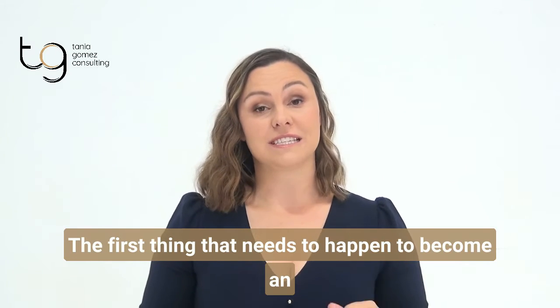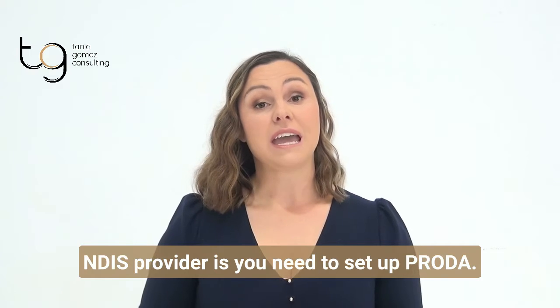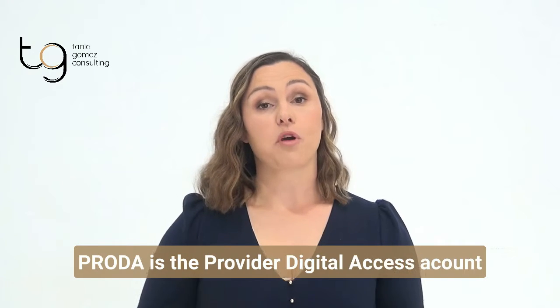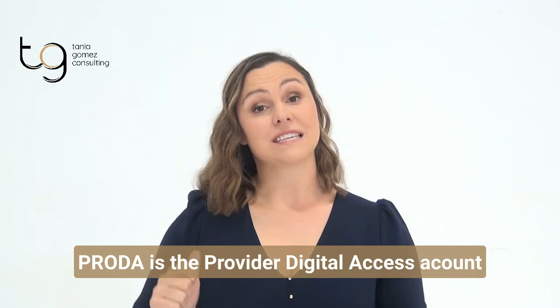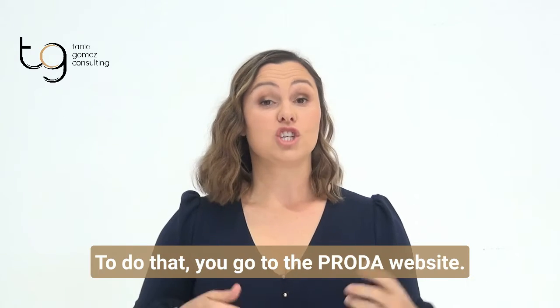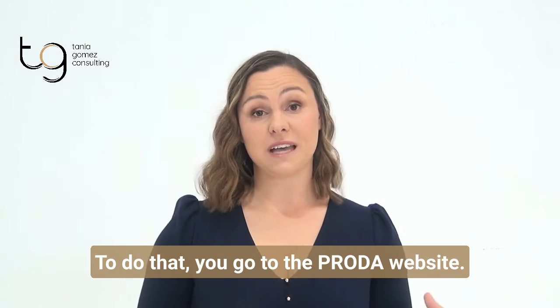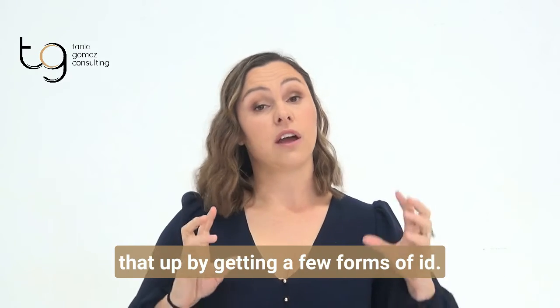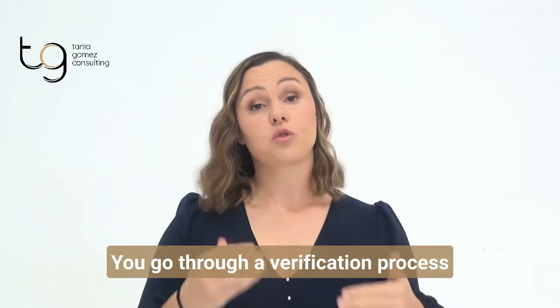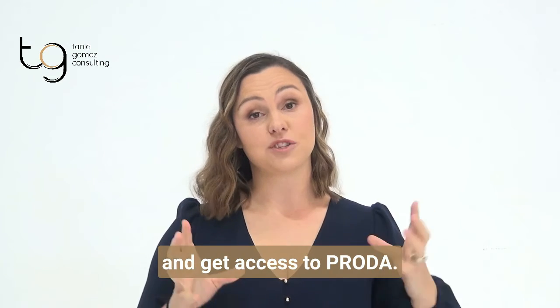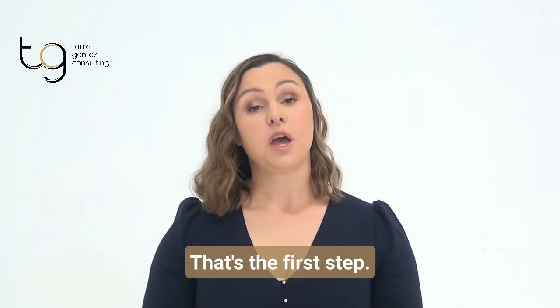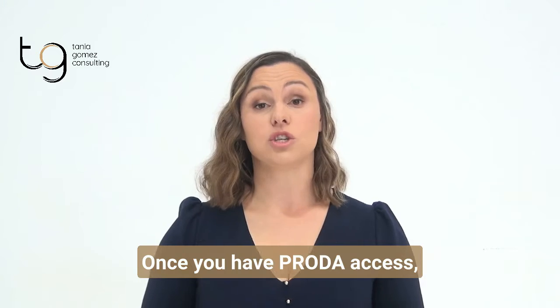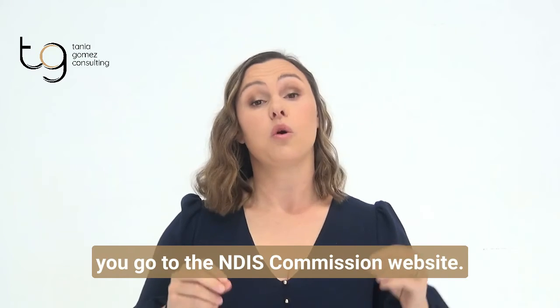The first thing that needs to happen to become an NDIS provider is you need to set up PRODA. PRODA is the Provider Digital Access Account with the Australian Government. To do that, you go to the PRODA website. You can do that by Googling PRODA, and you set that up by getting a few forms of ID. You go through a verification process and get access to PRODA. That's the first step.